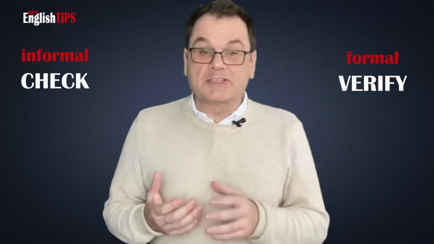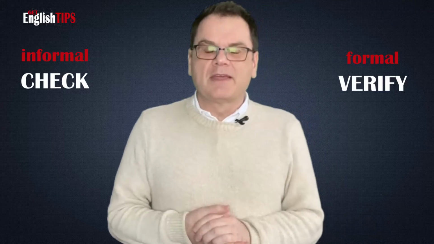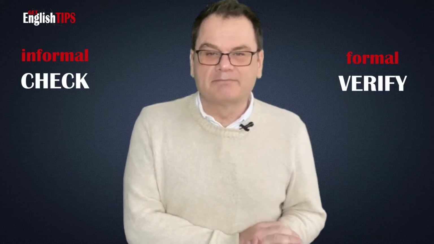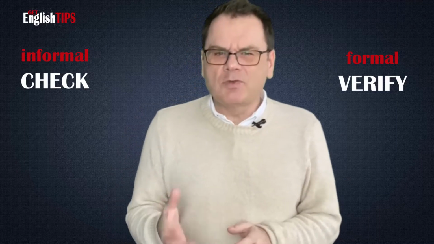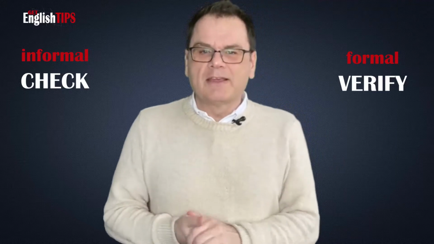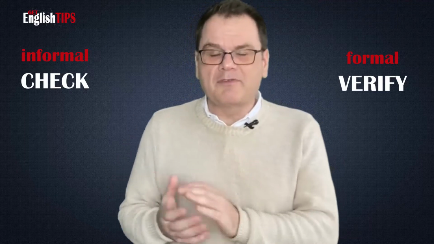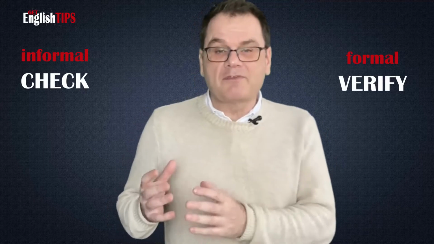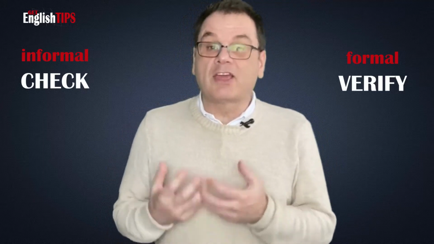Check and verify. Verify here will be used the same as to confirm, I guess. So I'd like to check your work to make sure it's correct. Maybe you have some errors, maybe not. I'd like to verify that this is correct. I'd like to confirm. So with check and verify, sometimes verify we will need to interchange it with confirm.